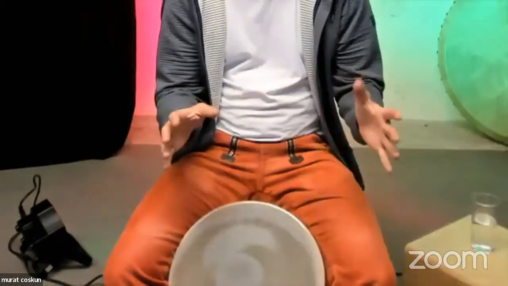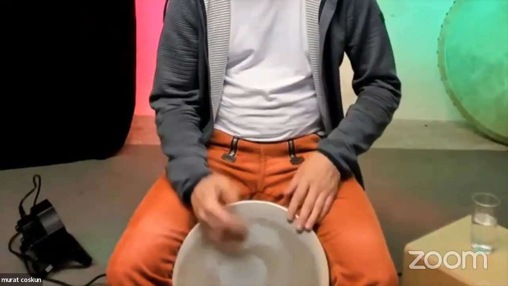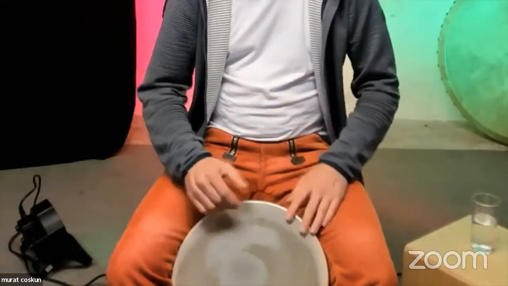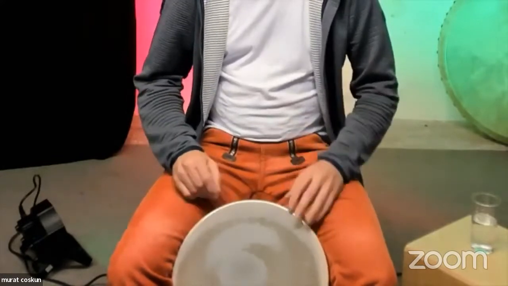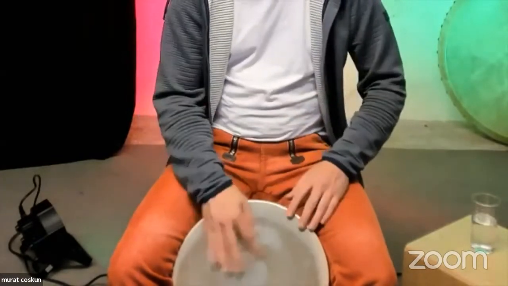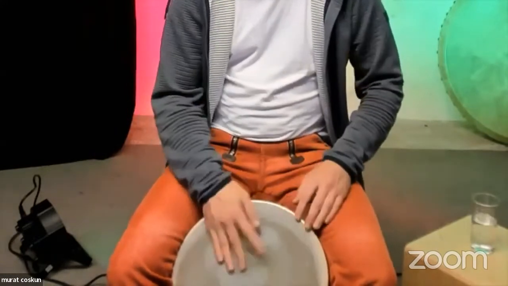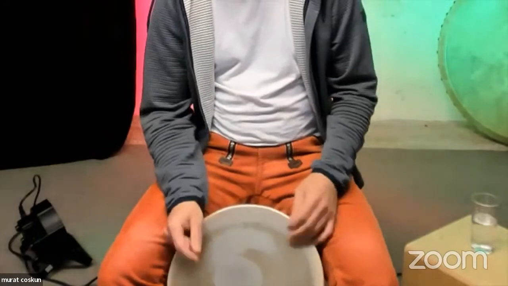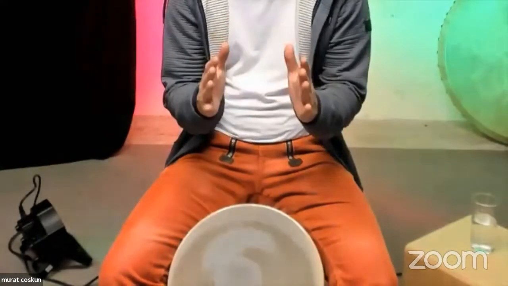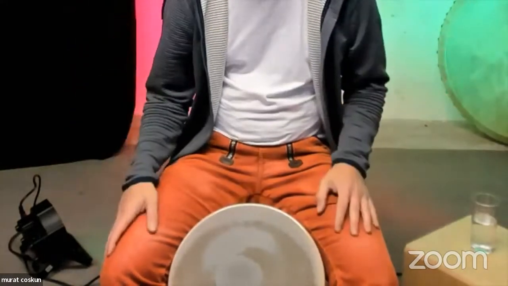Okay, so now we have two little practice rhythms. One is this, and the other is this. And they only have part of the whole roll in them.